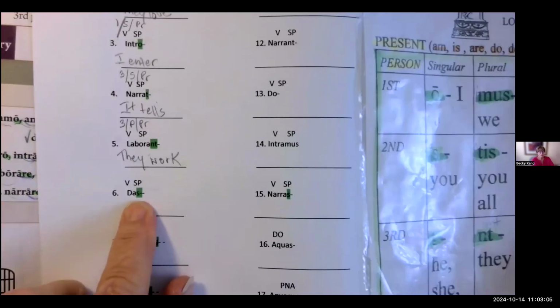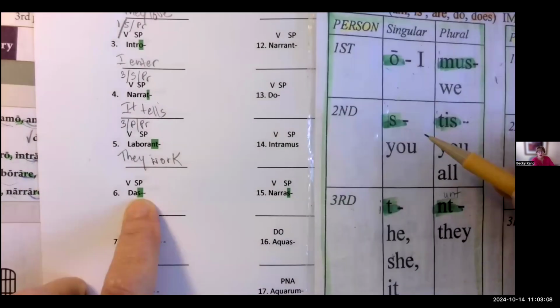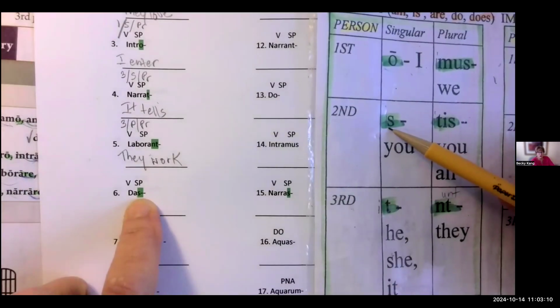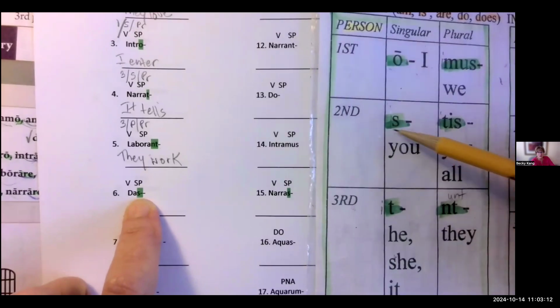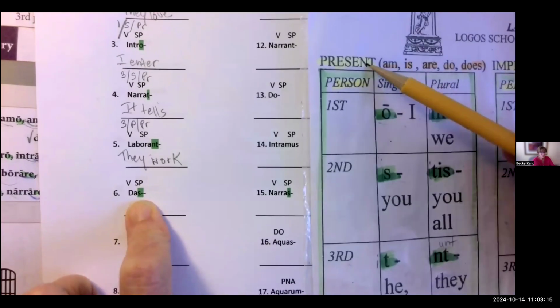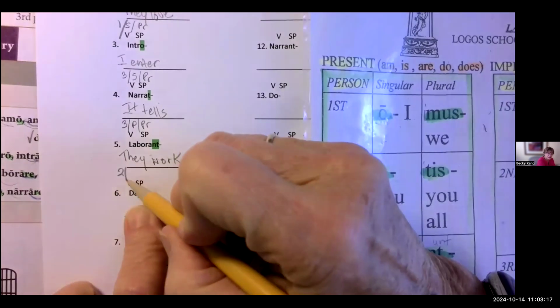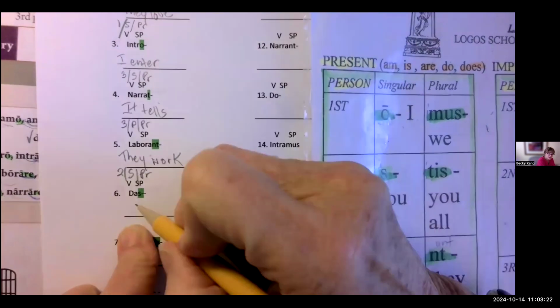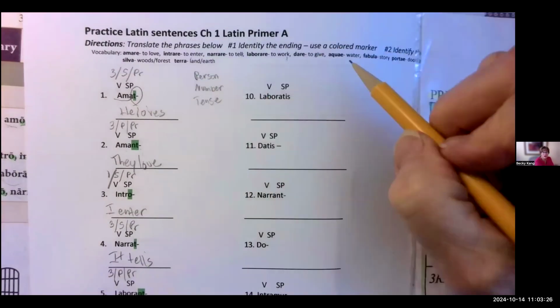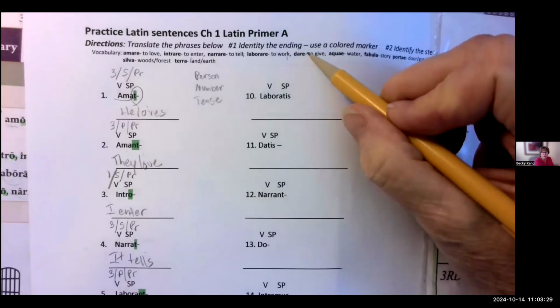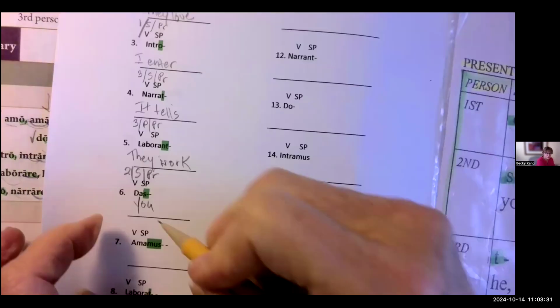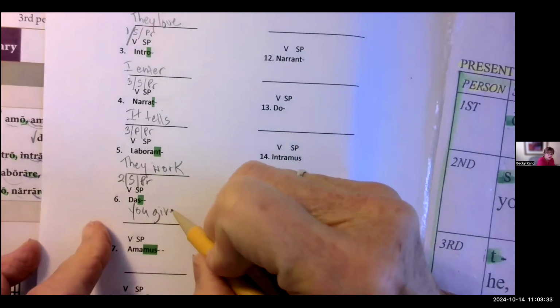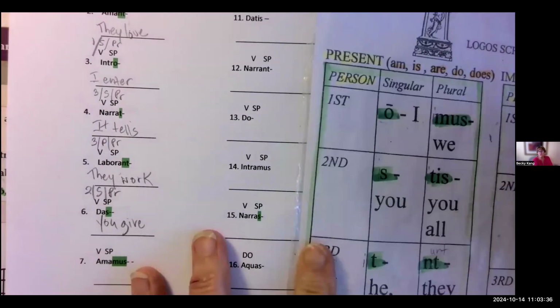Okay. You can do this each time, finding the ending on your chart, finding the person. Second, singular, and it's present. What does it mean? It means you. And what does da mean? It comes from donate. What does it mean? Give. You give. You are giving. You do give.